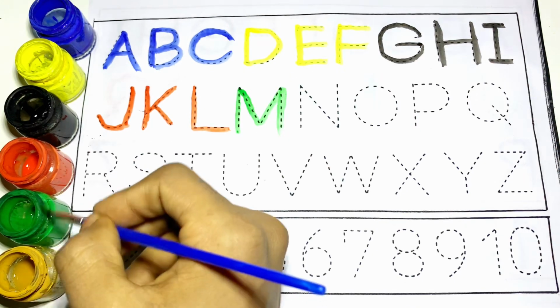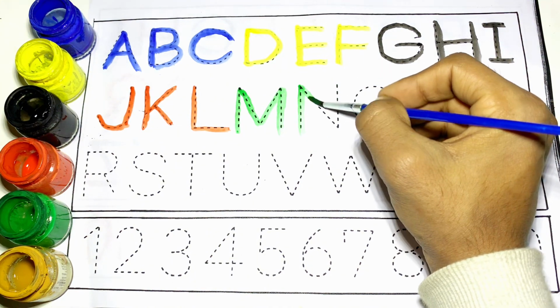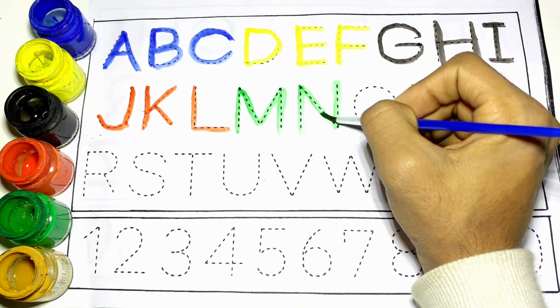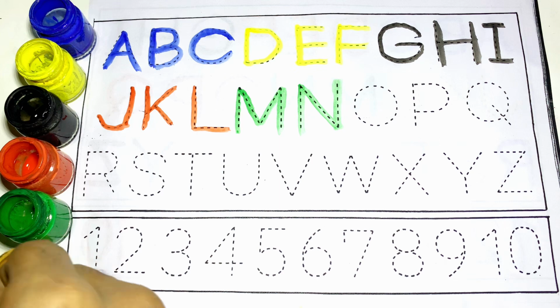Kids, again use green color and draw N. N is for nose. N is for nest. Kids, next O. O is for orange. O is for octopus. And use yellow ochre color.